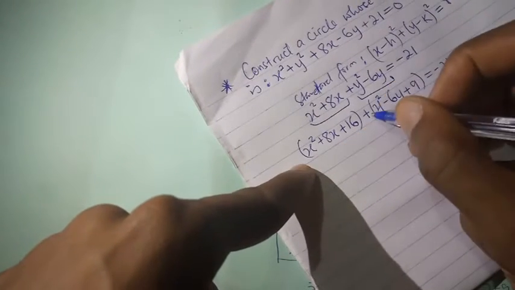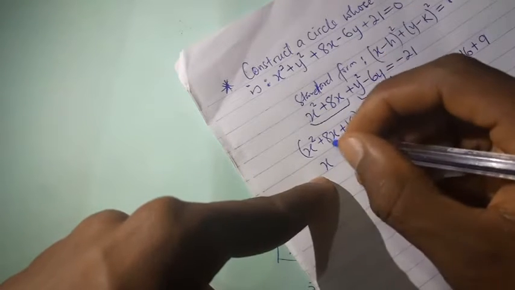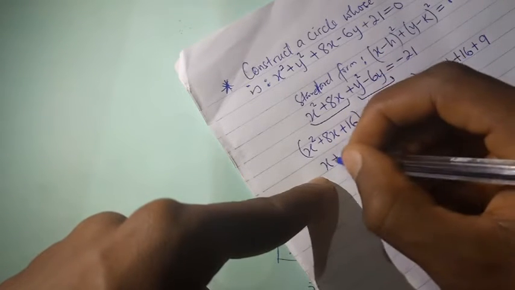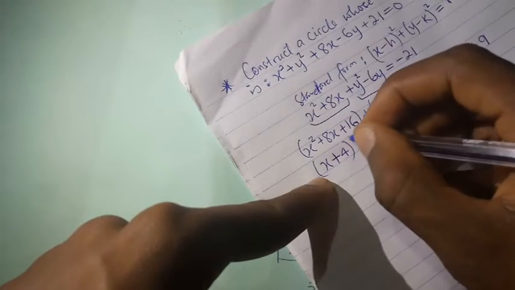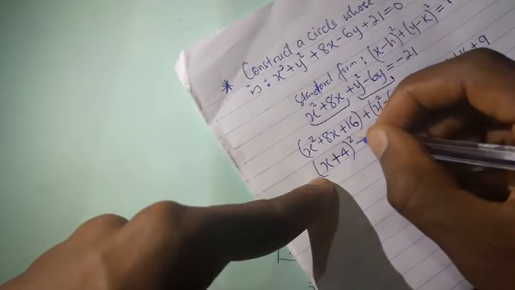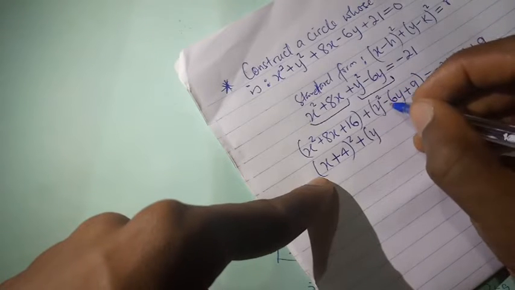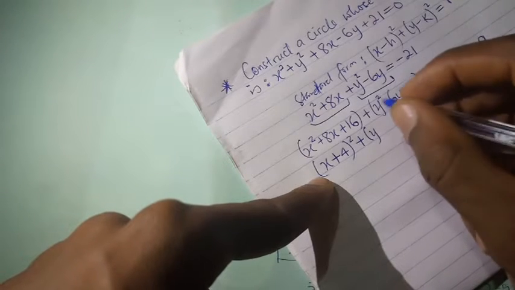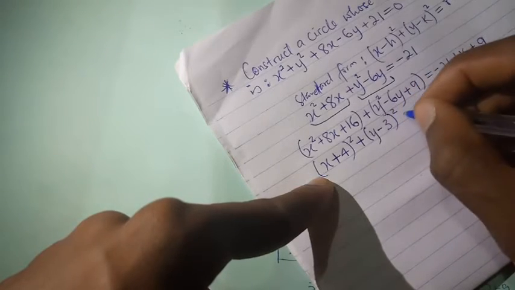To transform this into this form, we take x here, then we add half of the coefficient of x, which is 4. We square it, plus y here, then negative 6 divided by 2 gives us negative 3, squared.